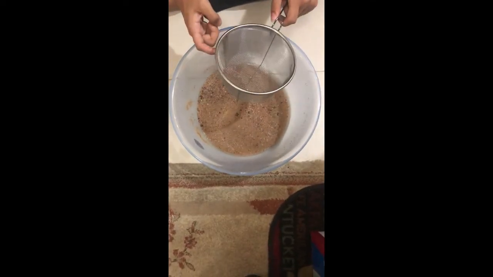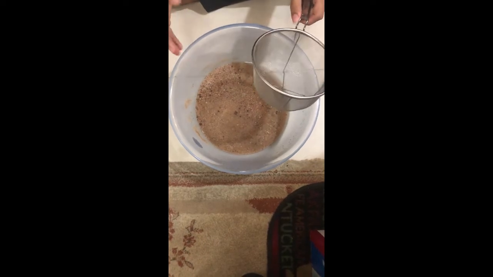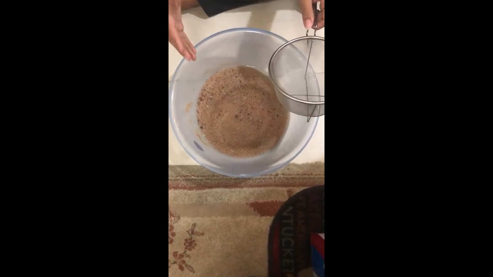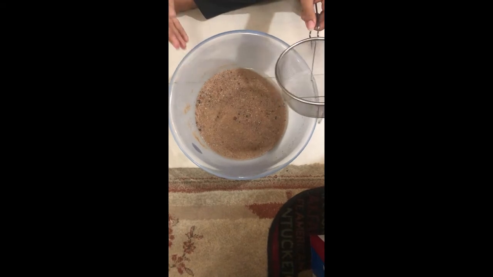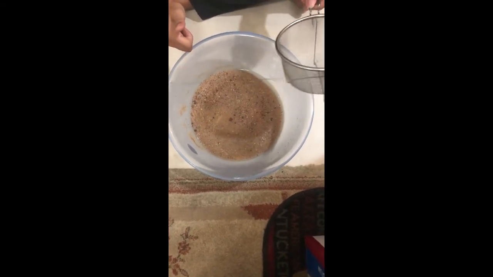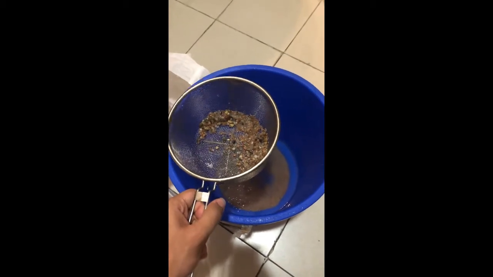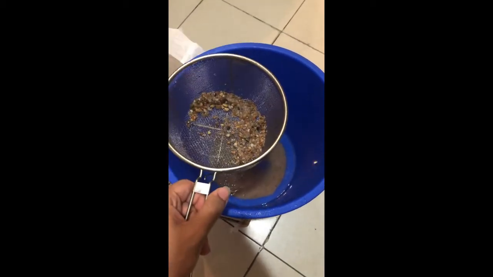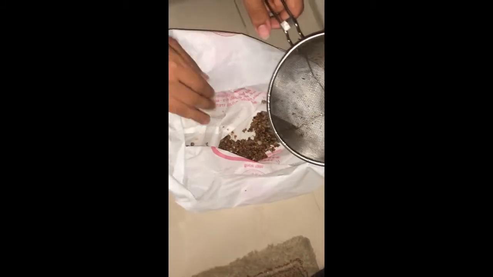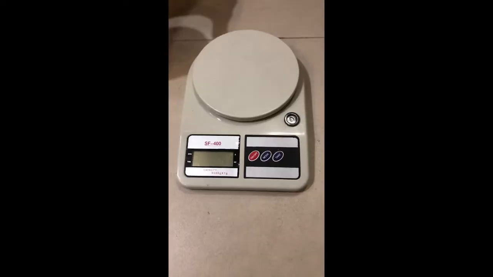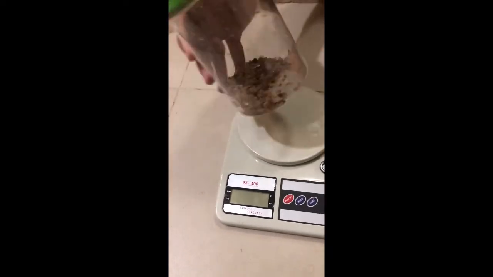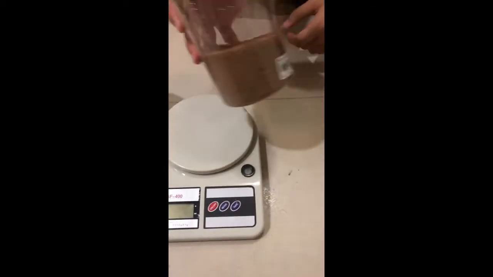I'm going to be using this strainer in order to remove any impurities, and then I'm going to weigh the sample, leave it to dry for 24 hours, and then re-weigh it. So we're going to be using the strainer this way until we remove all the impurities from the sample. And these are all the impurities that have been removed from the sample. This is the wet sample that we have, and then I'm going to transfer all this sample into this container and re-weigh it. So we have separated our impurities from our wet sample.